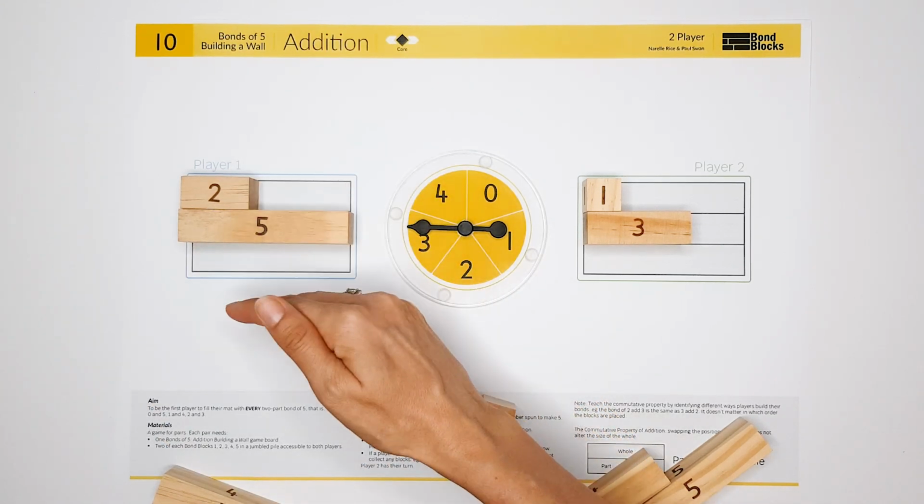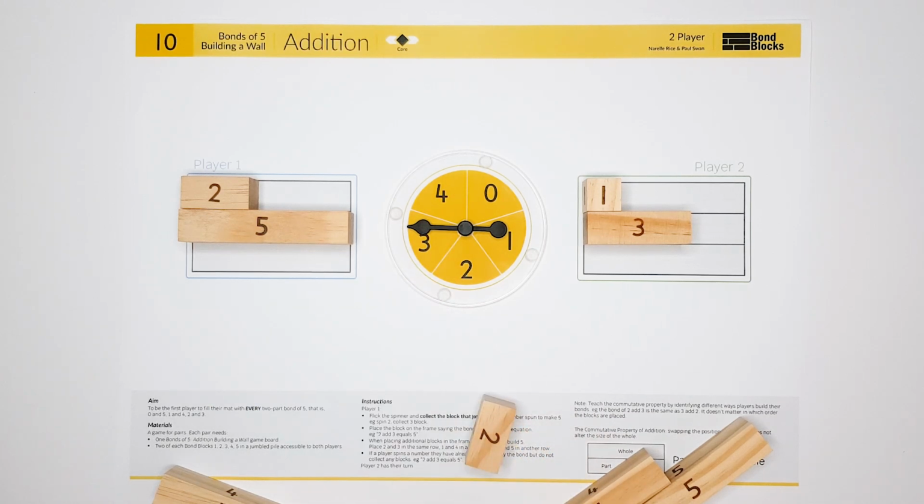The first player who fills their wall wins, or alternatively, you could set a timer for 2 minutes, and the player who places the most number of parts wins.